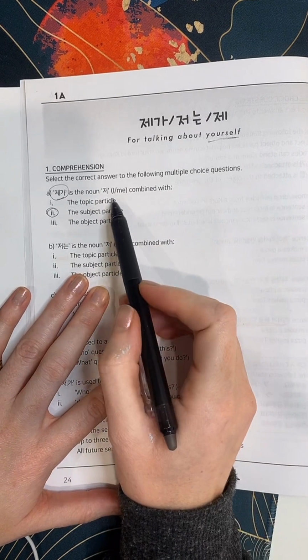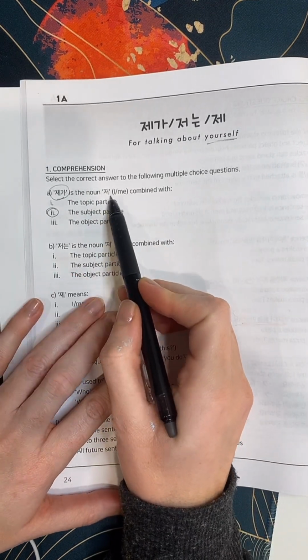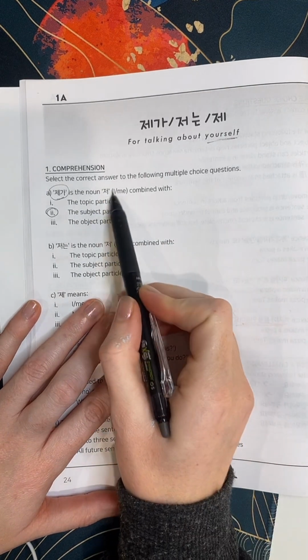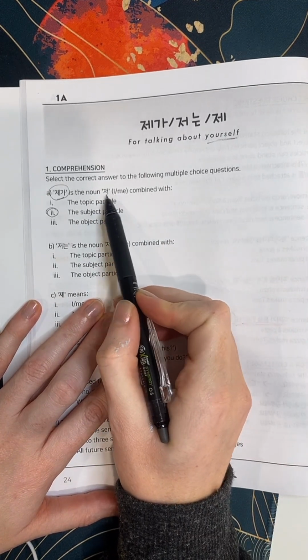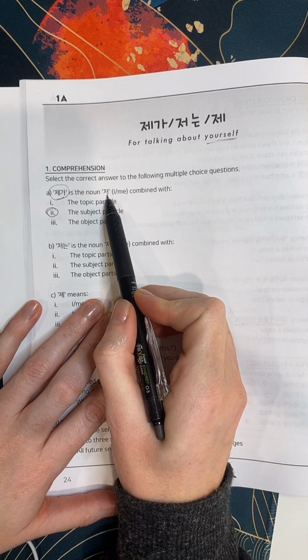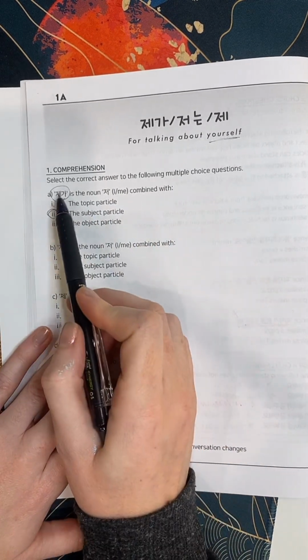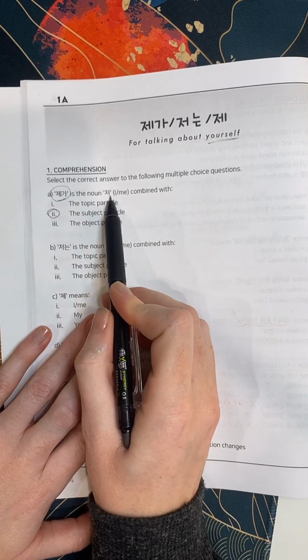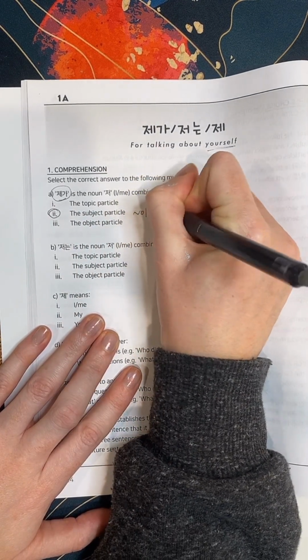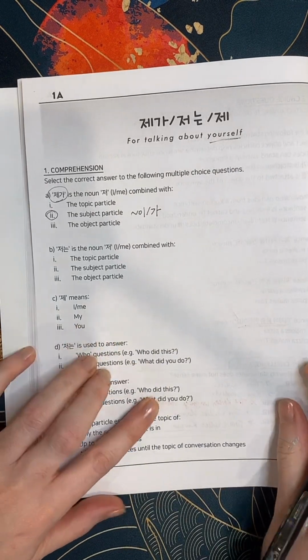When you add the subject particle to 저, it becomes 제가. Now, this word 저 means I or me, but it's rarely, if ever, used by itself. It's almost always combined with a particle. In this case, 제가 is 저 combined with the subject particle, which is the 이가 subject particle.